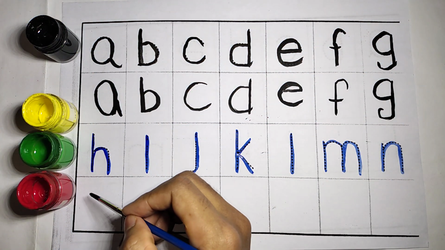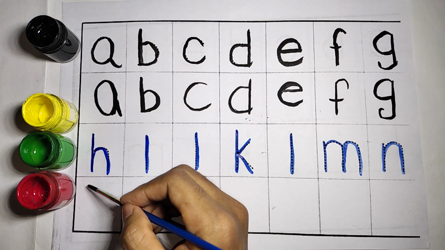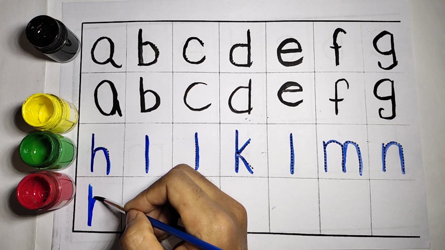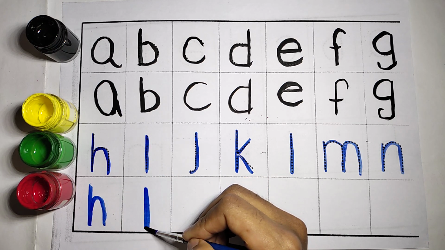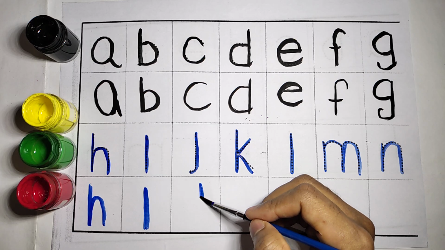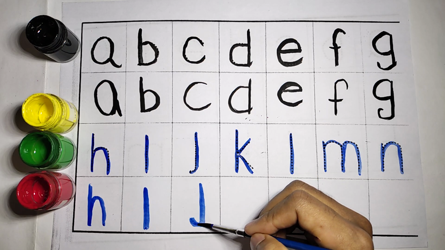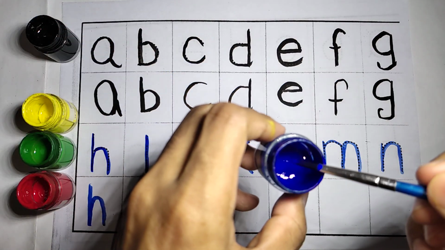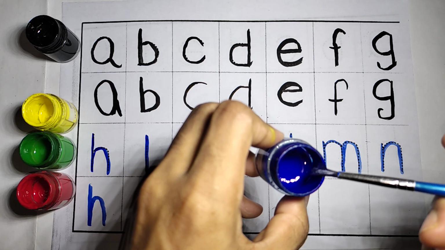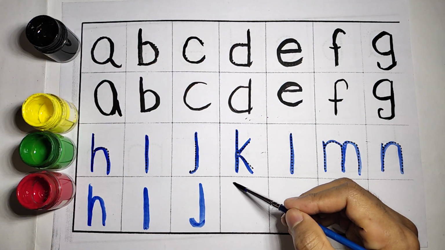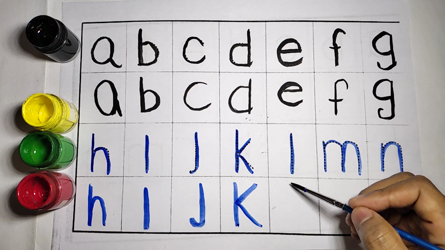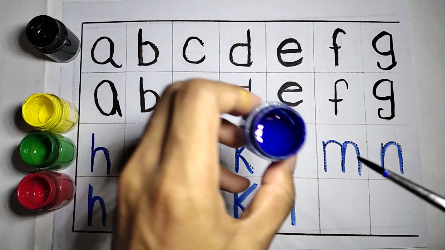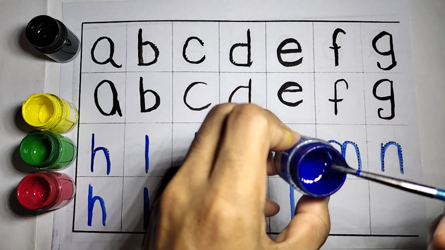Now we draw again H. And the next one is I. And now we draw J. Kids, the next one is K. Now we draw L. The next one is M.